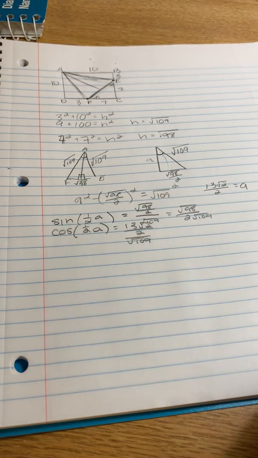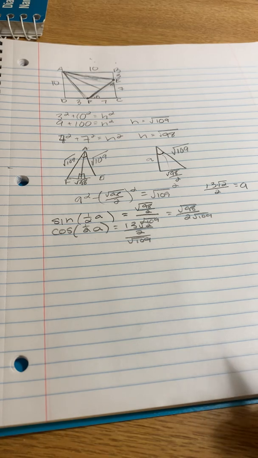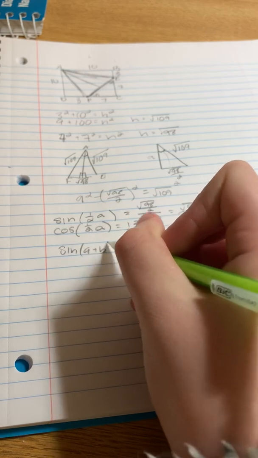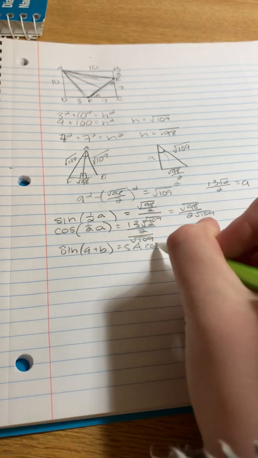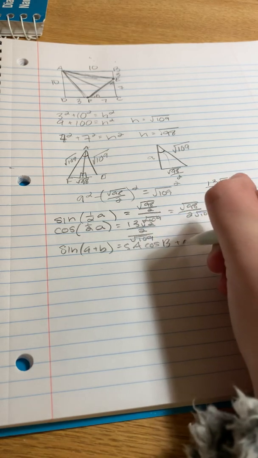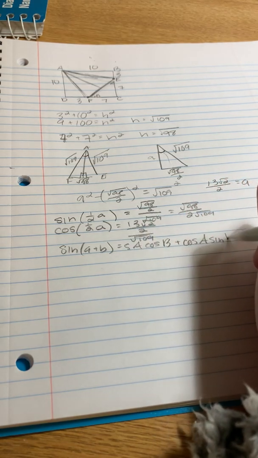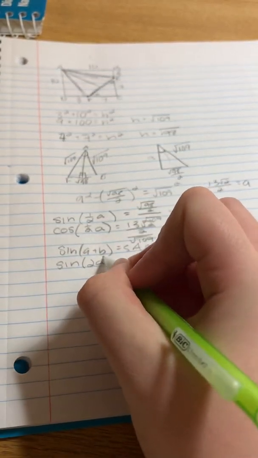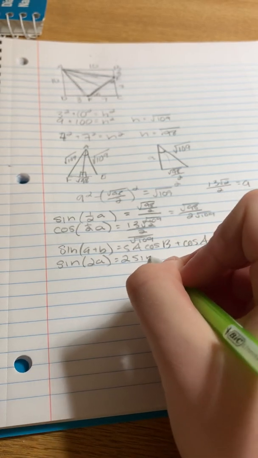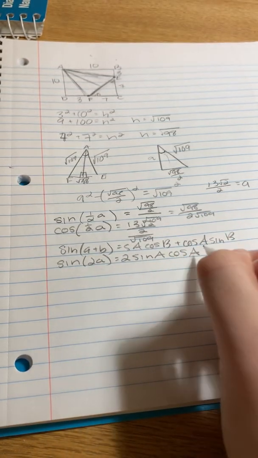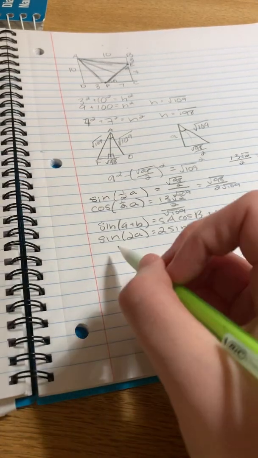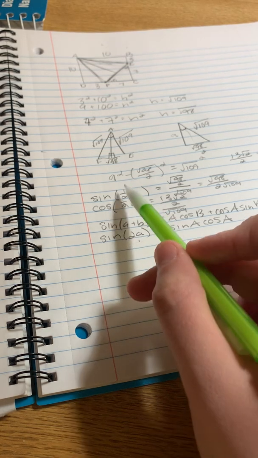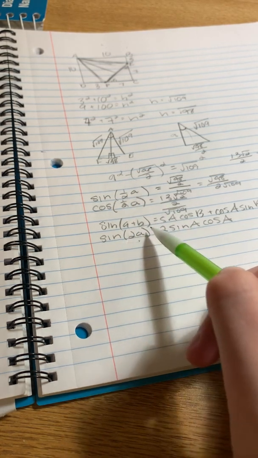And then what we can do is use the angle addition formula, which is sine of a plus b equals sine a cosine b plus cosine a sine b. So we can use this, so it's going to be sine of 2a equals 2 sine a cosine a. So then the sine of 2a, so it's going to be 2 times 1/2 a, so our a is going to be 2a.